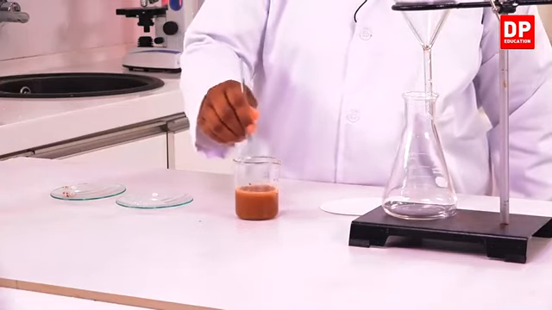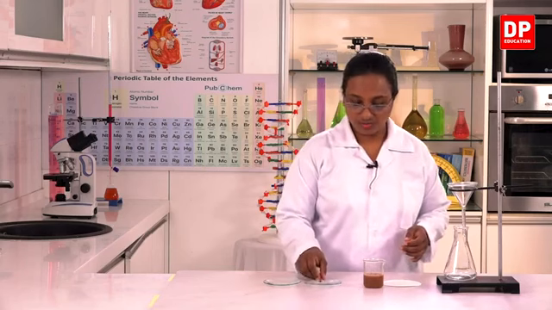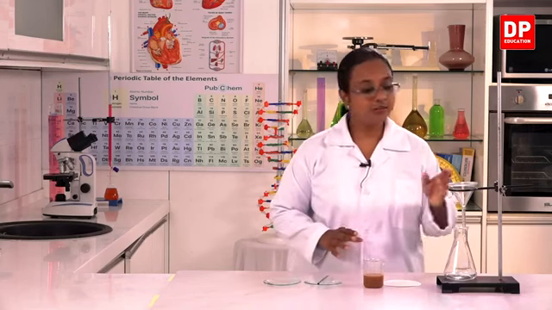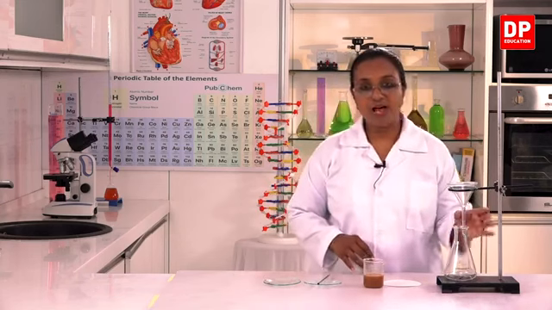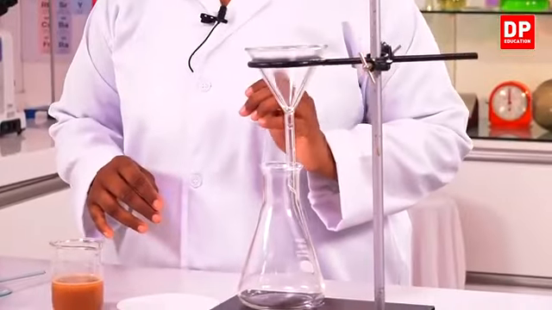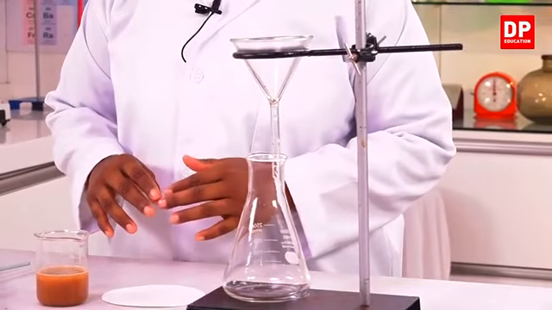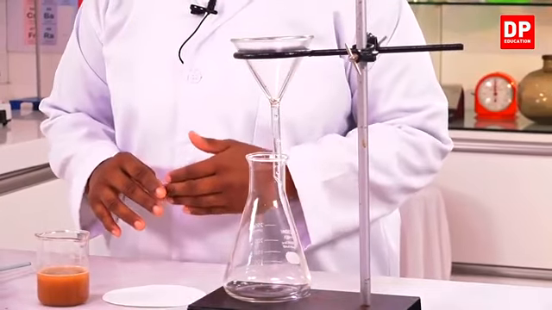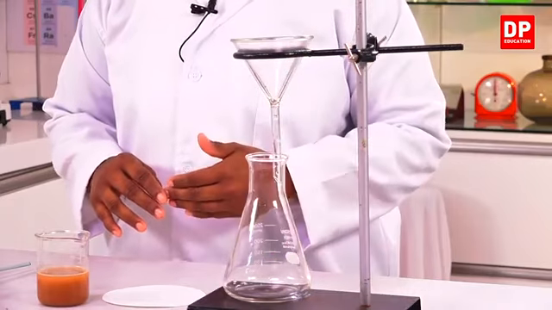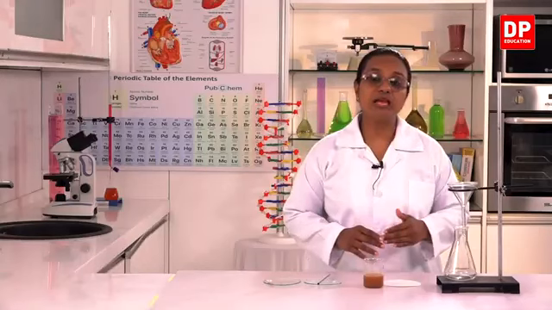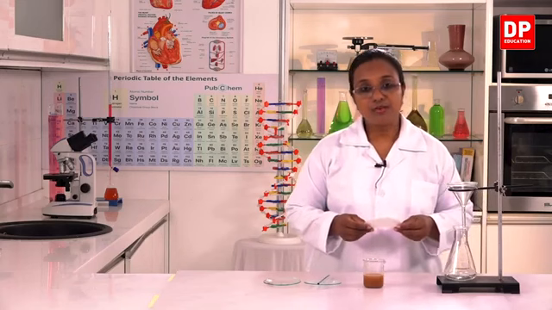So now we have a mixture in which we have the two solutes. So now I am going to carry out the filtration process. For that, I have the setup here, a conical flask to collect the filtrate. You can remember the term, students. The solution that comes into the conical flask is known as the filtrate, and what is going to remain in the filter paper is going to be the residue.